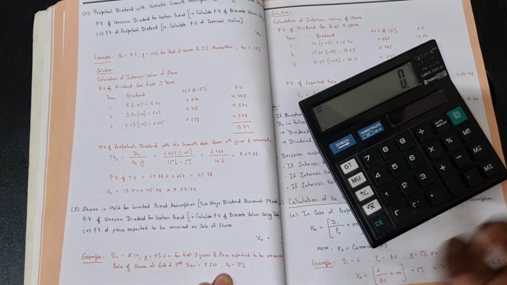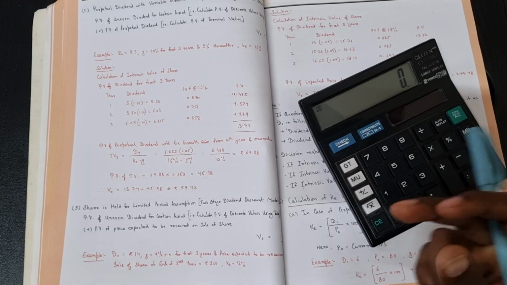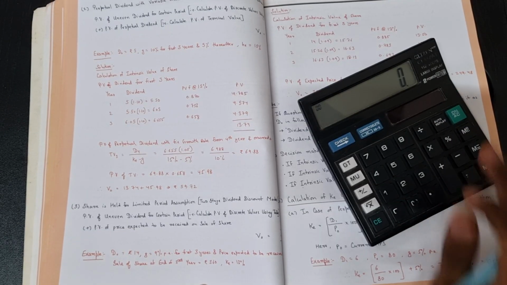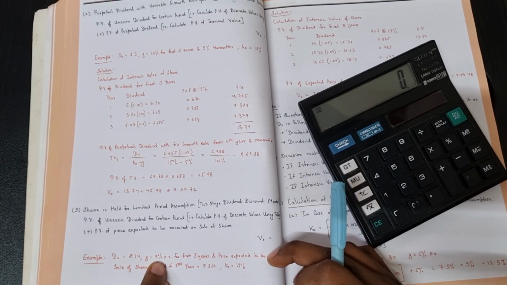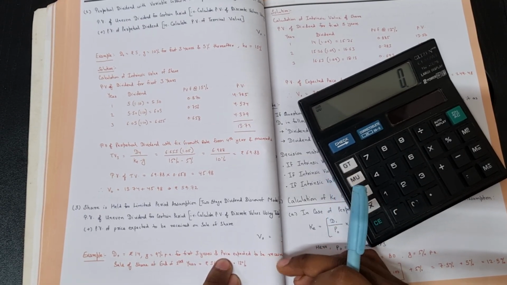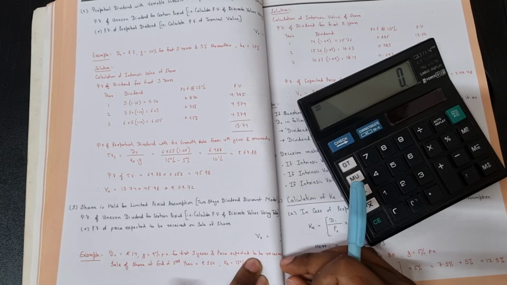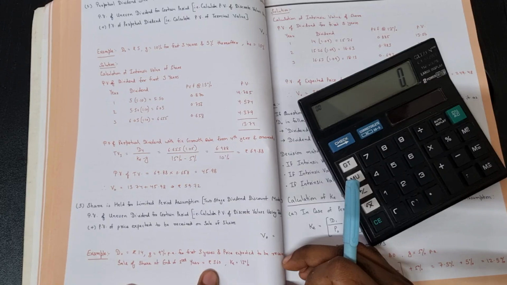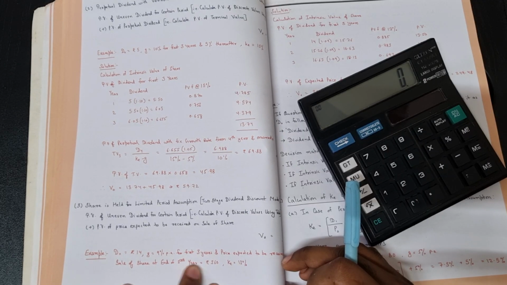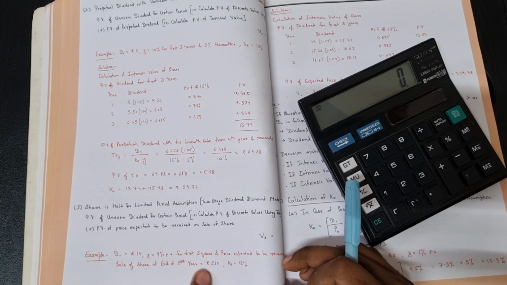That is, what if the share is sold after 3 years? D0 is 14%, G is 9% per annum for the first 3 years, and the price is expected to be received at the sale of the share at the end of the 3rd year at 360. End of the 3rd year. Mind it, end of the 3rd year.